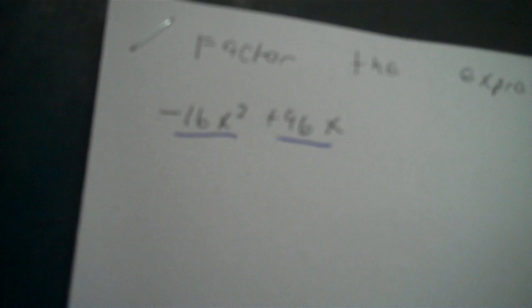Okay, remember you're not putting x equals. That would solve the equation, and you can't solve an equation without an equals, so you're getting the parentheses and leaving it. You're trying to rewrite it. It's like taking 20 and writing it as 4 times 5. So you're figuring out what times what equals this.